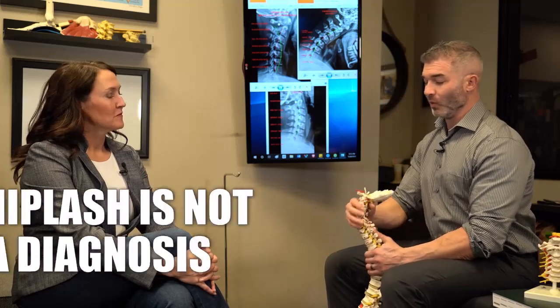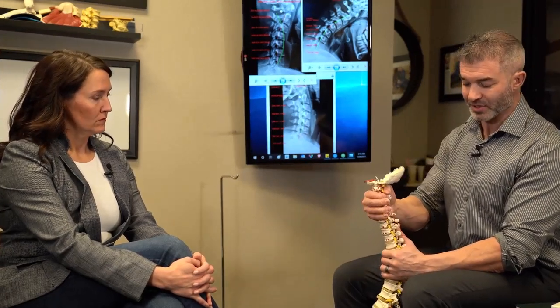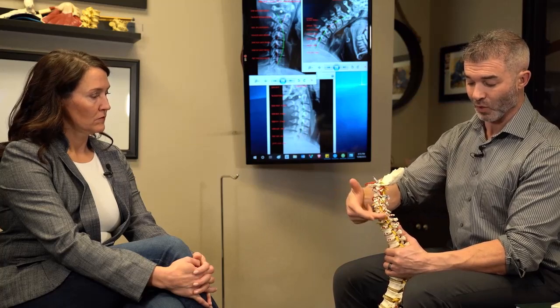Let's talk about whiplash and cervical curve. You see this all the time, you hear about it all the time. Whiplash is not a diagnosis. Whiplash is a description of a type of traumatic event. The diagnosis should not ever be whiplash. The diagnosis should be figuring out what's going on with what level of the spine and what ligament or what structure is damaged.